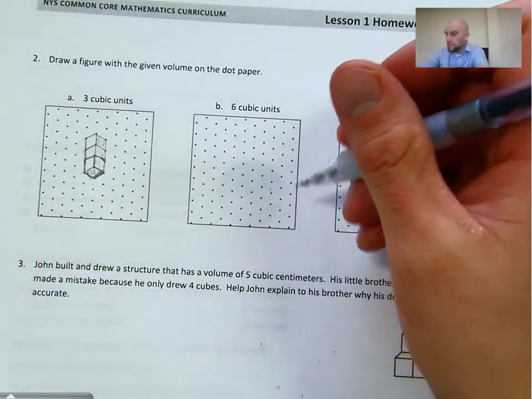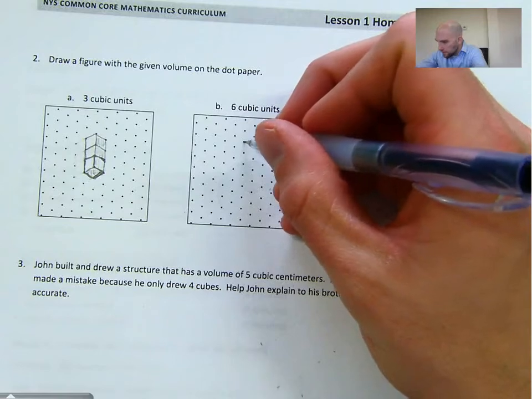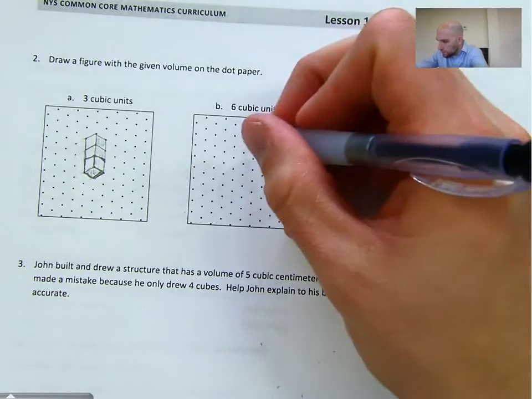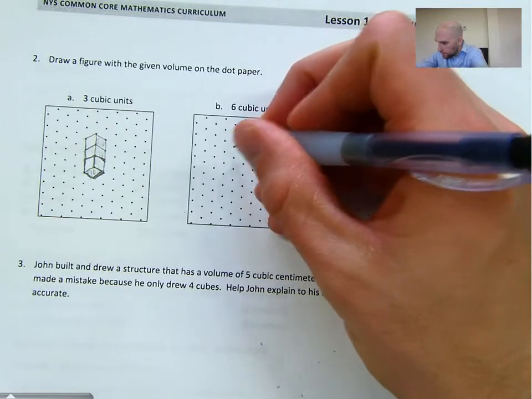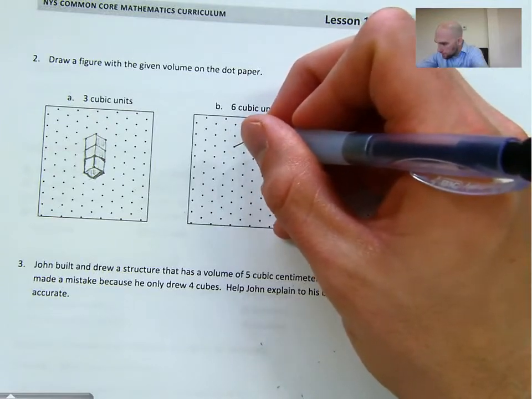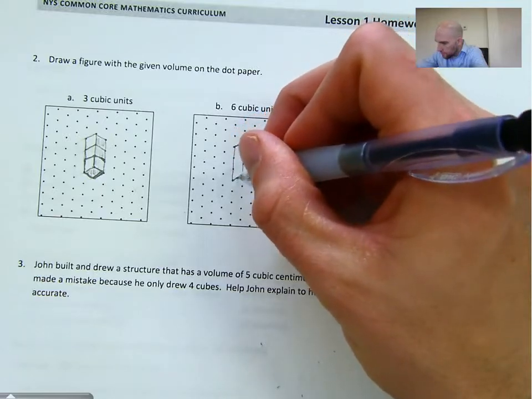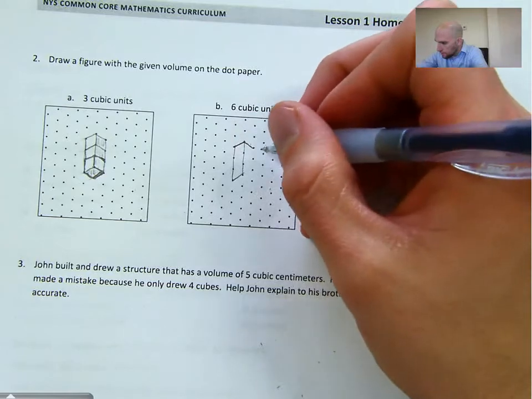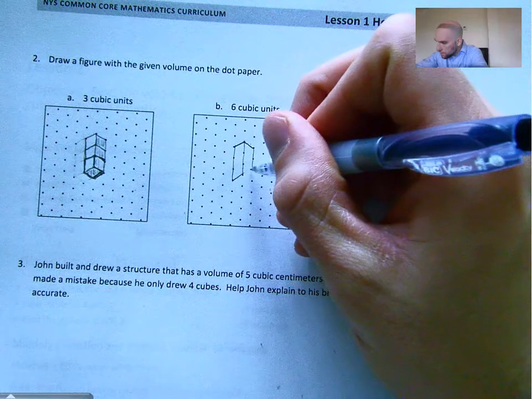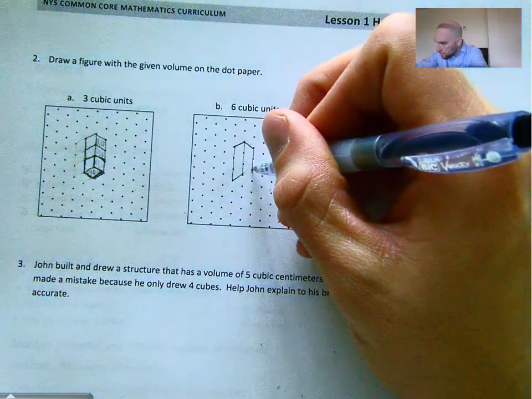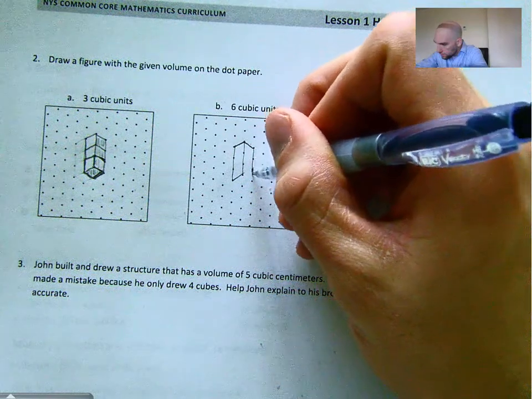So if we want to draw 6 cubic units, I'm going to start the same place here. I'm going to start with 3 cubic centimeters and then draw 3 more. 1, 2, 3.